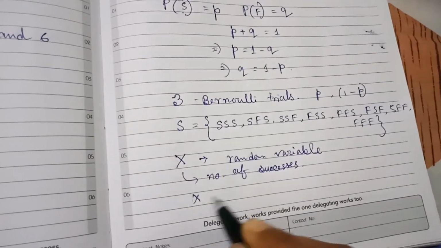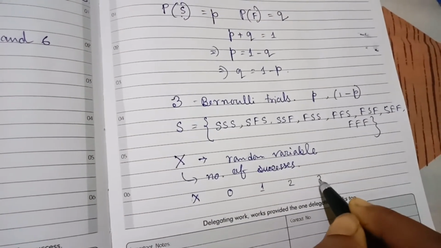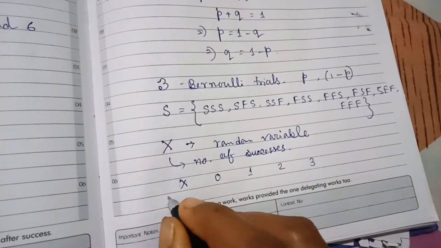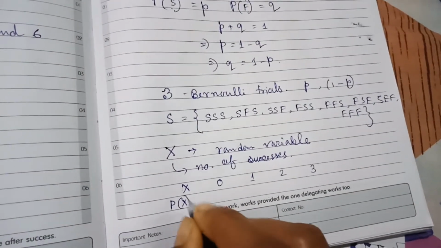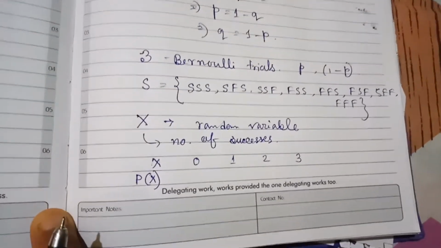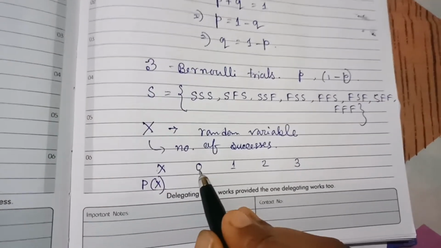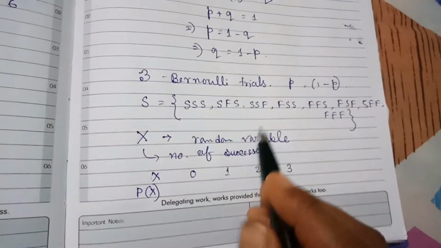X can have the values 0, 1, 2, maximum 3. Now probability of x, probability distribution of a random variable, already we have done. If you want to check the video, you can go to my description box, you'll get the link. So P of x, 0. How many are here?